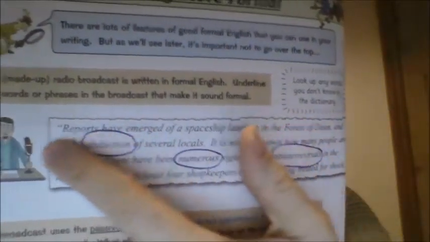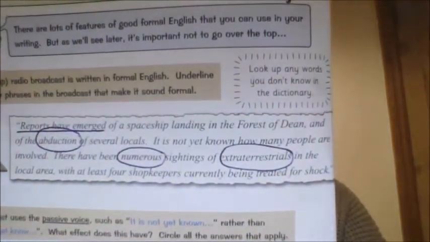Okay, so then underline the bits that you think are formal. So if I give you an example to start off with, I would underline this first bit, sorry. Reports have emerged. Okay, so reports have emerged means that reports have come out. So instead of saying, oh, we've heard a few people say, it's reports have emerged, reports have come out from people. So I would underline reports have emerged. Okay, so have a look through that then and underline any bits that you think are formal.